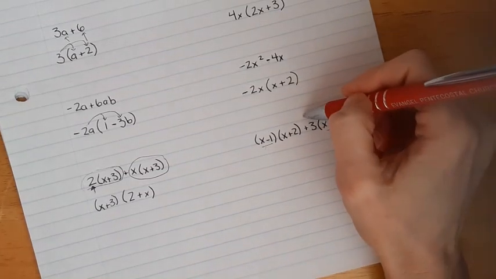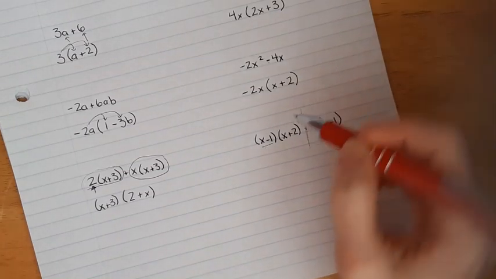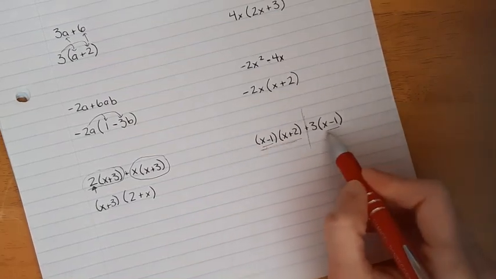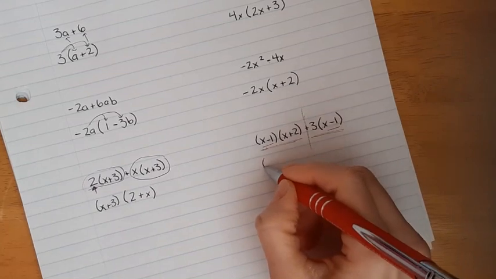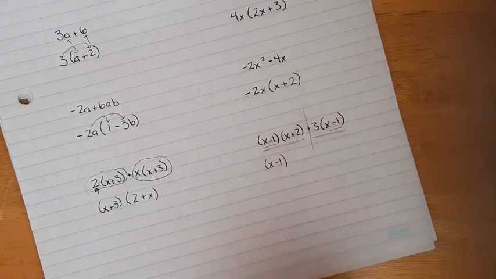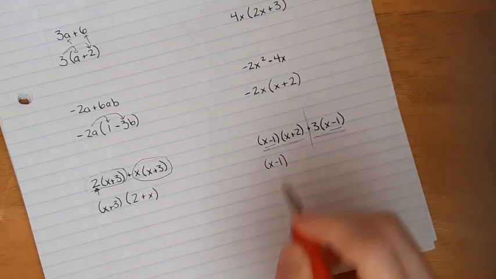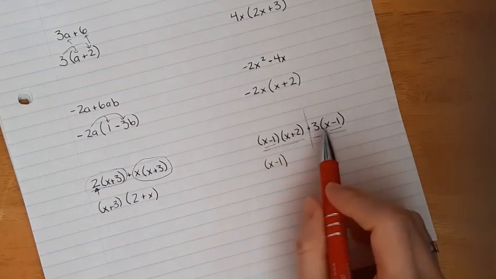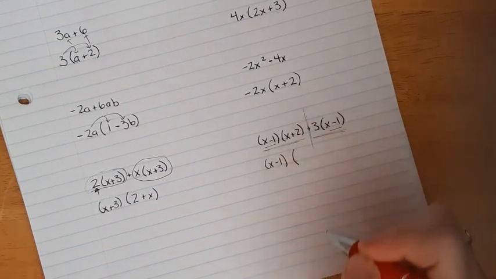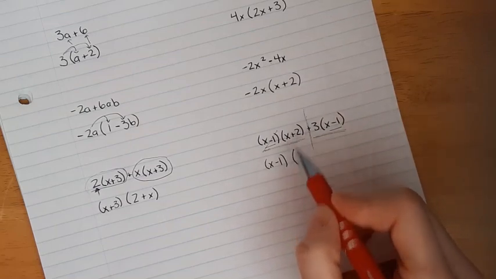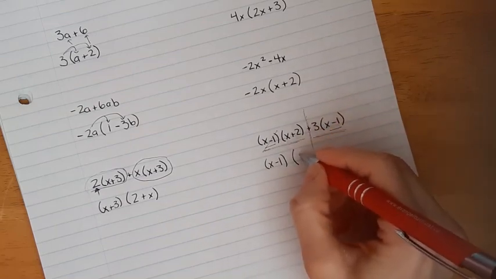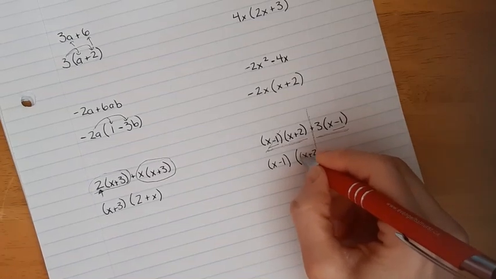So remember that these are divided by the positives and negatives. So you're looking at here and here in terms of what is in common. All right, so our x minus 1, that was in brackets, that's what our greatest common factor is. That has to stay in brackets because it was in brackets. Open a new set of brackets. We've already dealt with that one. So we have this remaining from our first term. So I'm going to put x plus 2, and I'm going to keep that in brackets.